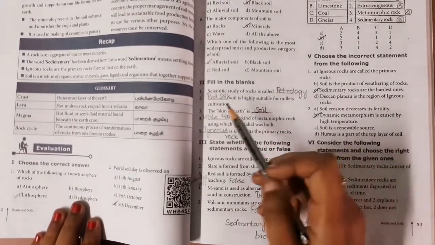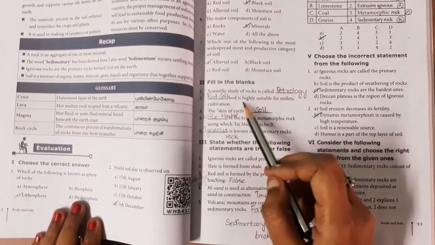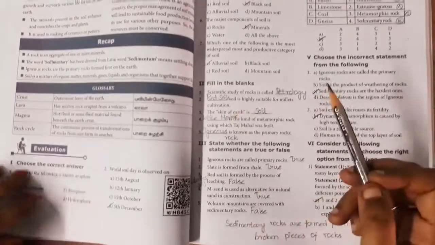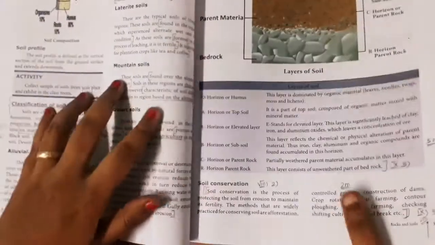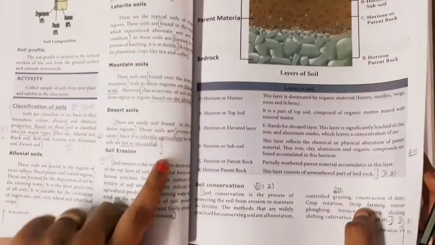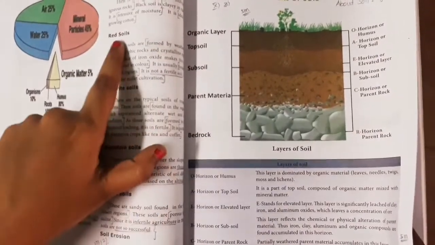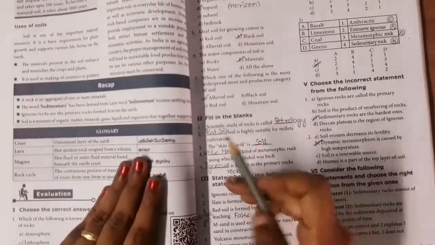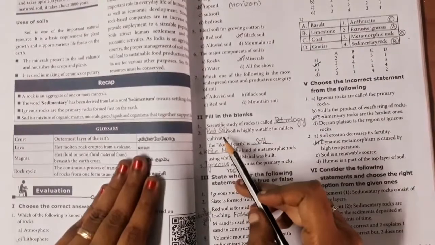Next, the second one. Dash soil is highly suitable for millets cultivation. Which soil is suitable for millet cultivation? Red soil, R-E-D, red.